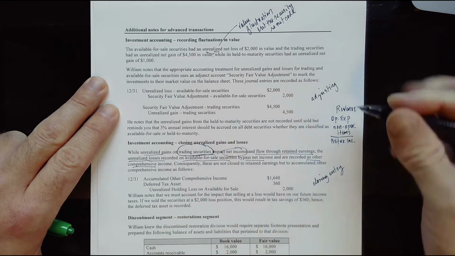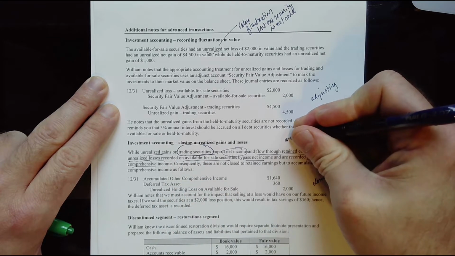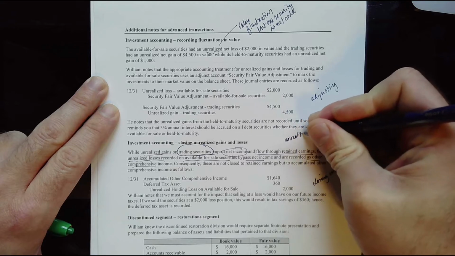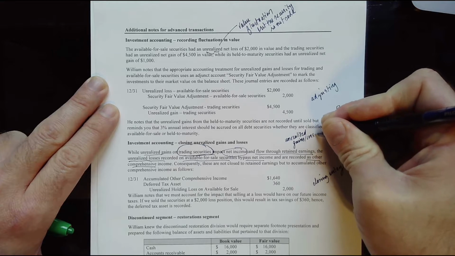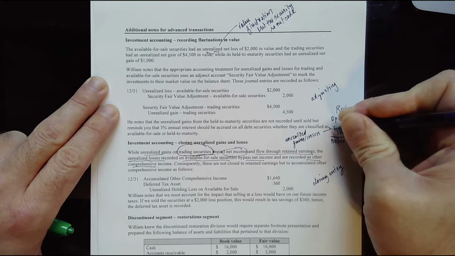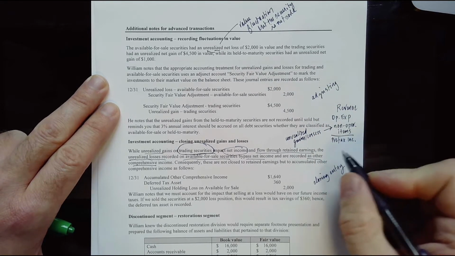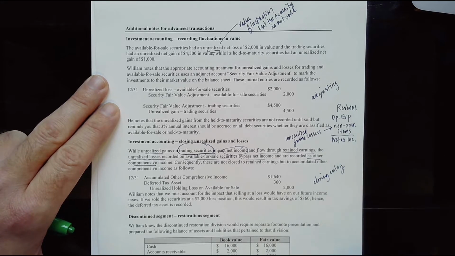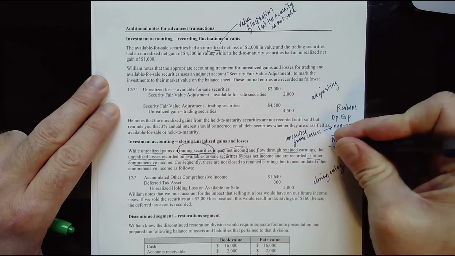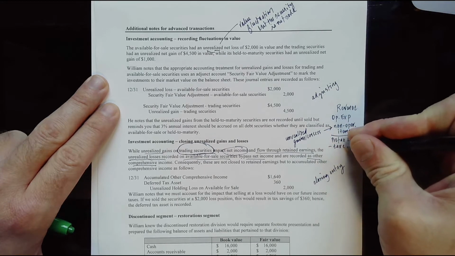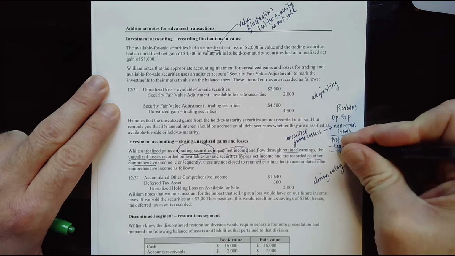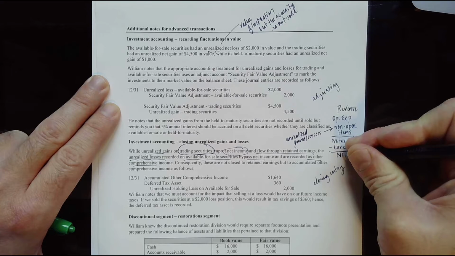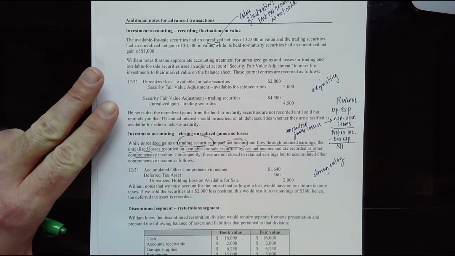These trading securities' unrealized gains and losses go into non-operating items. So they are a part of our pre-tax income. They will affect tax expense. And as we calculate that tax expense and subtract it off, this is why, as that little blurb here says, they affect net income and they flow through retained earnings.